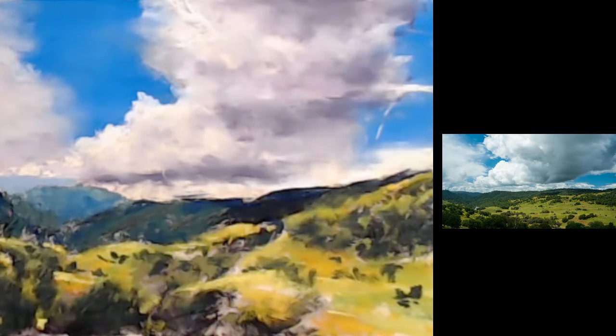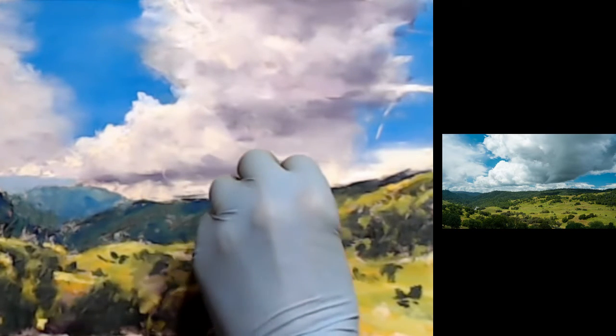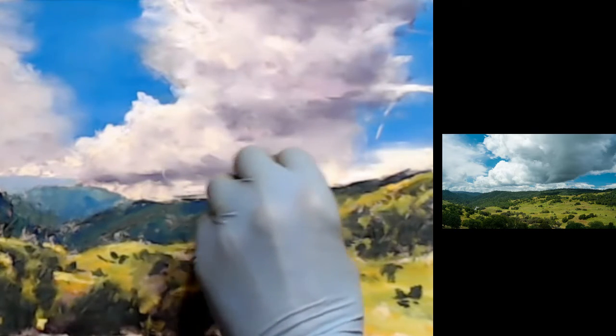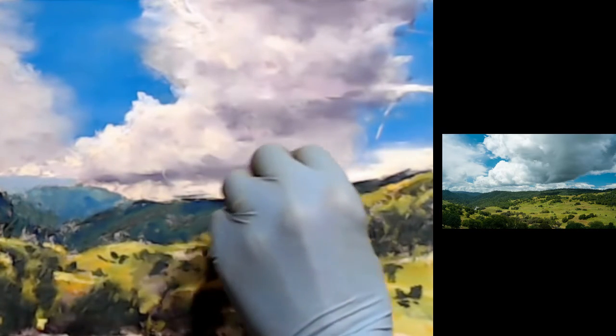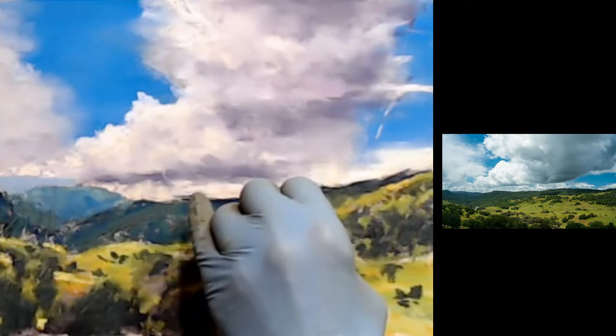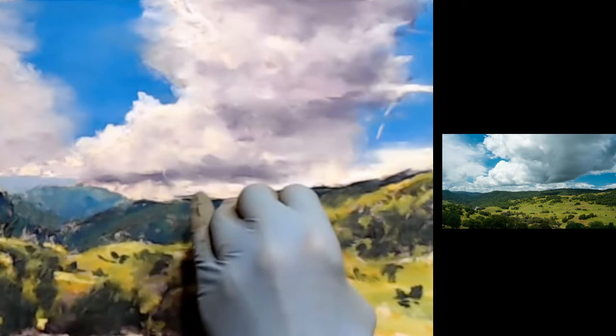So there are patterns in this landscape. The curves of the landscape in this example, the highlighted hill edges, all contribute to it entertaining the viewer.